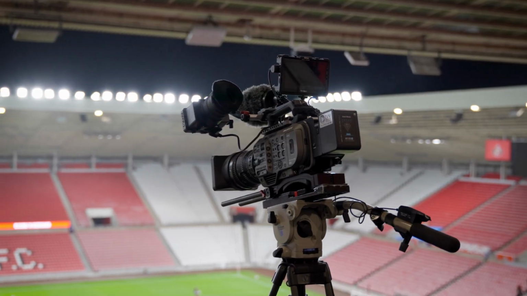One of our challenges at SkillCorner is being able to generate consistent tracking data from stadiums all over the world where camera positions can vary in terms of height, in terms of distance from the pitch, sometimes also being off-centre. So we're here tonight at the stadium like Sunderland to simulate those different situations.